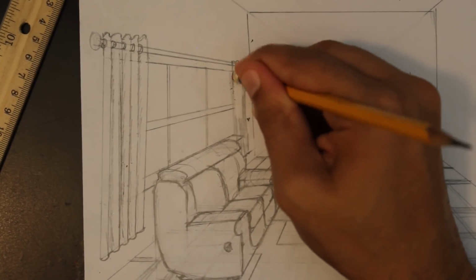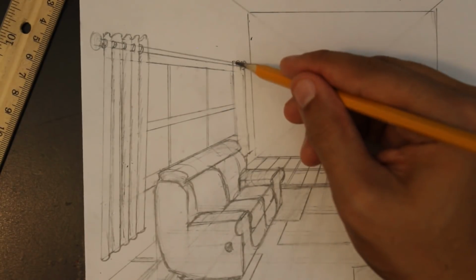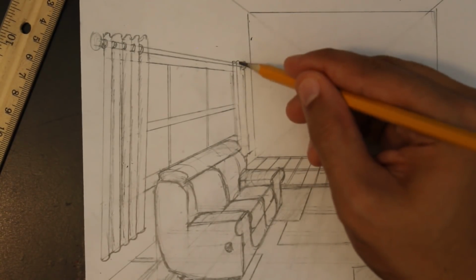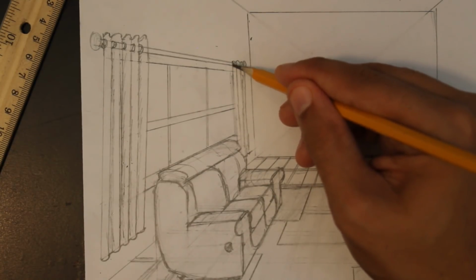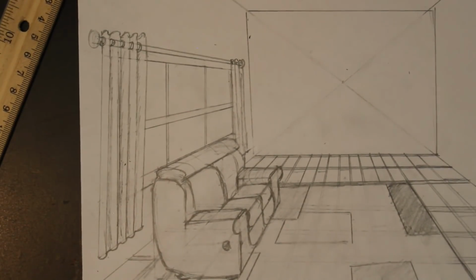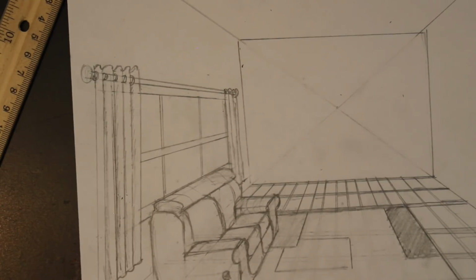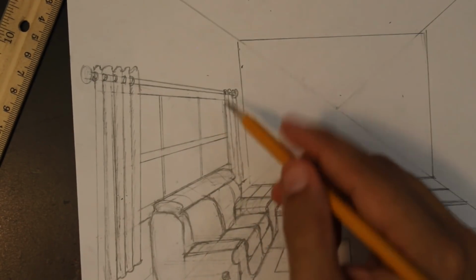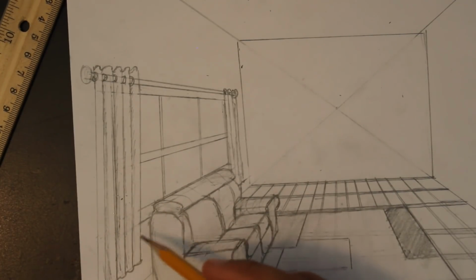Maybe erase the space first so you don't have to worry about tiny details. And there you have your drapes, and you have your rod holding the drapes up.